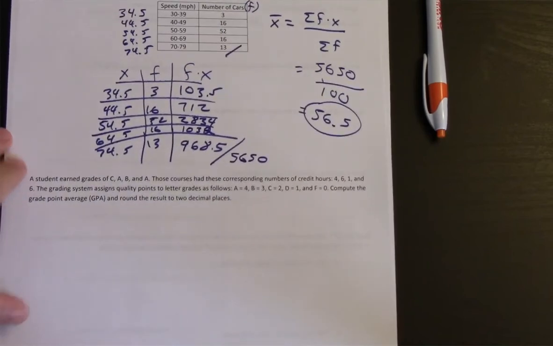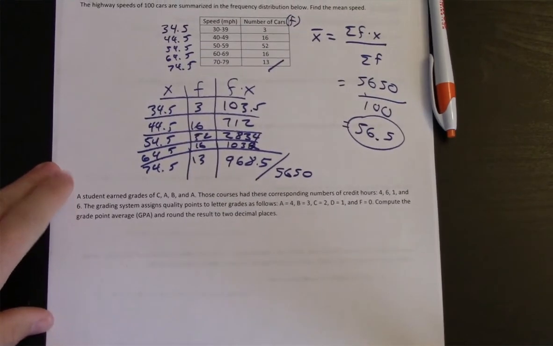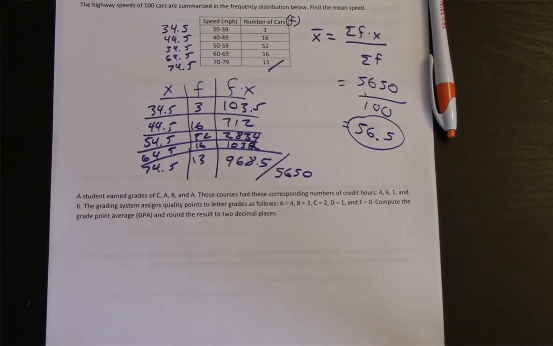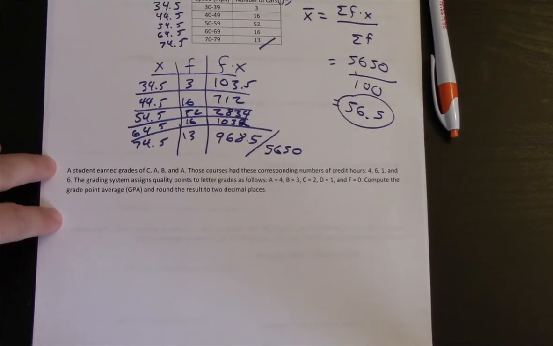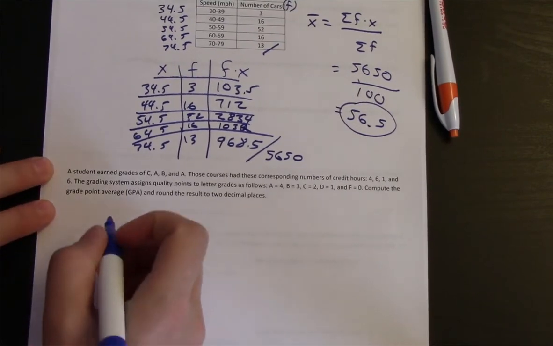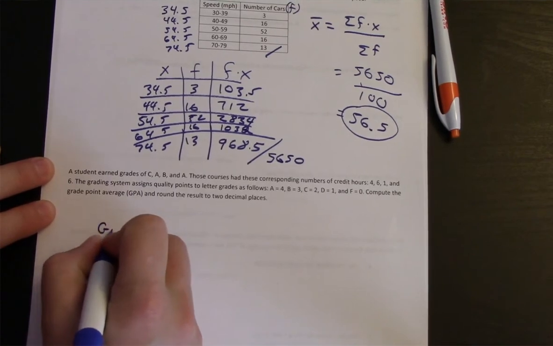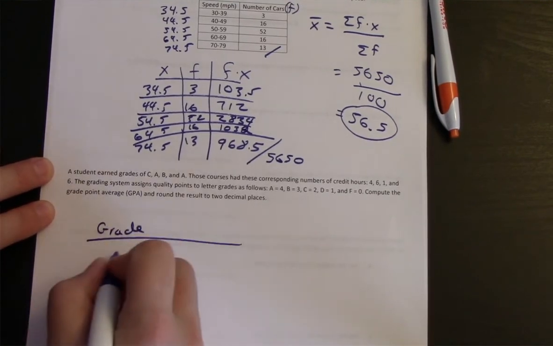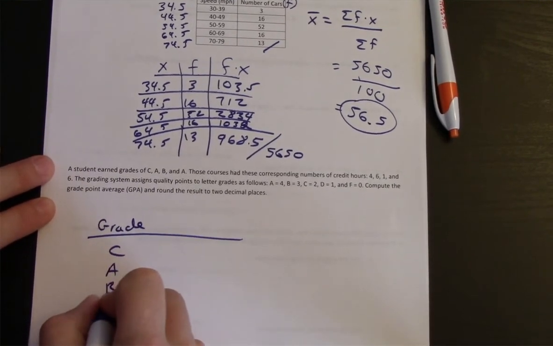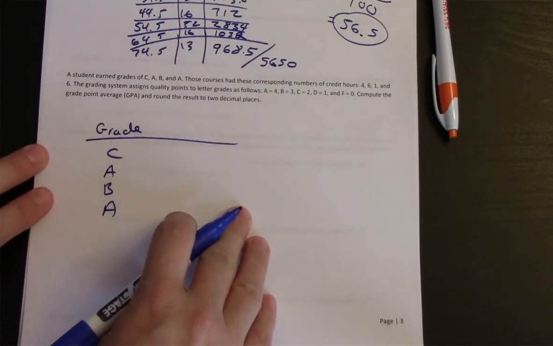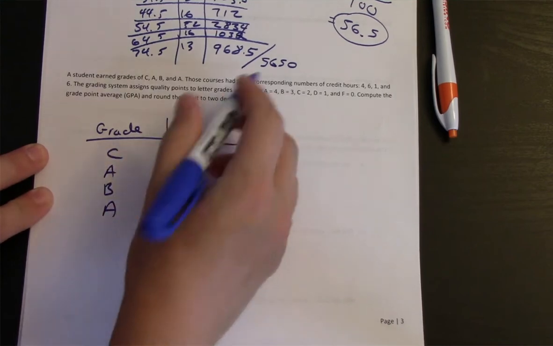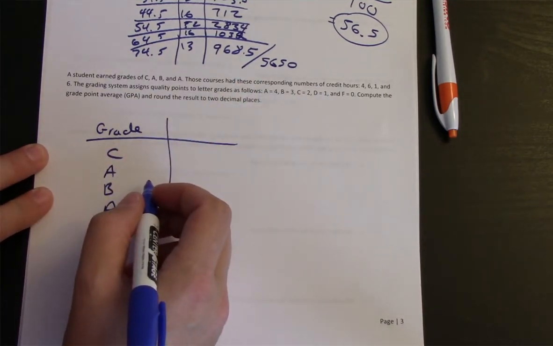All right, moving on. We have a GPA problem now. GPA problems are really popular, so make sure you feel comfortable doing this type of problem. So we have a student who earns grades C, A, B, and A. Okay, so let me go and write that down. Her grades: C, A, B, and A. Those courses had corresponding credit hours.